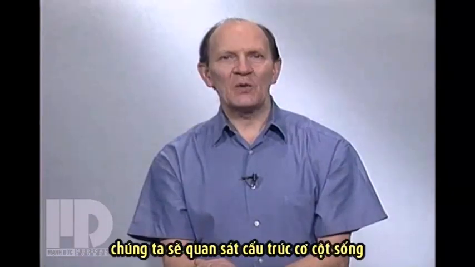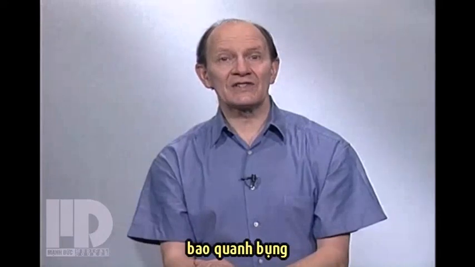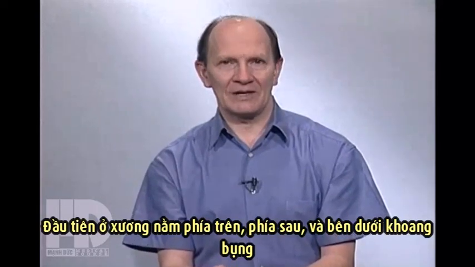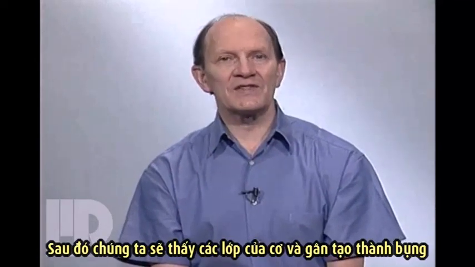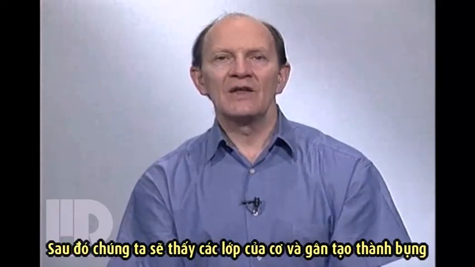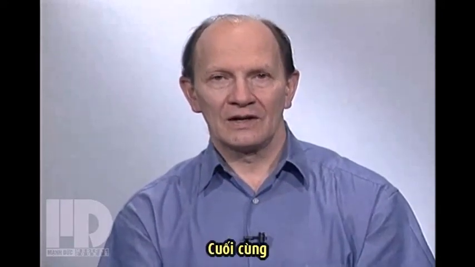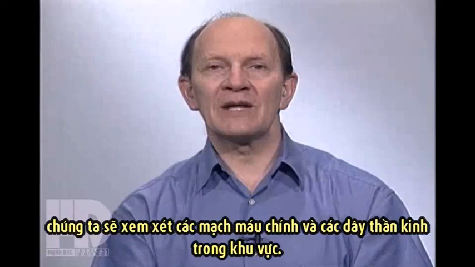In this section, we'll look at the musculoskeletal structures that surround the abdomen. We'll look first at the bones that lie above, behind, and below the abdominal cavity. Then we'll see the layers of muscle and tendon that form the wall of the abdomen. After that, we'll take a detailed look at the lowest part of the abdominal wall, the inguinal region. Lastly, we'll look at the principal blood vessels and nerves of the region.